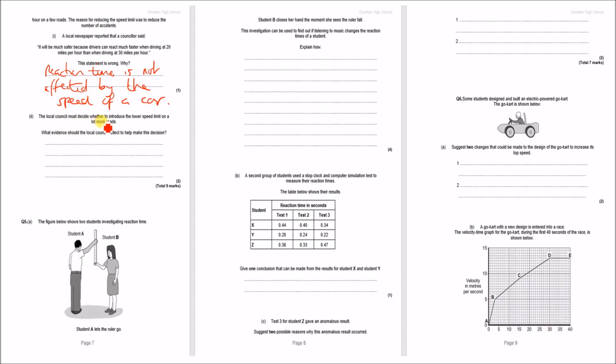The local council must decide whether to introduce lower speed limits on a lot more roads. What evidence should the local council collect to help make this decision? Well, the first thing they need to do is they need to know the number of accidents at different speed limits. Okay? And what they would be looking for is if there are less accidents on the roads that have lower speed limits, then that would point to evidence suggesting there's a correlation between low speed and low accidents.